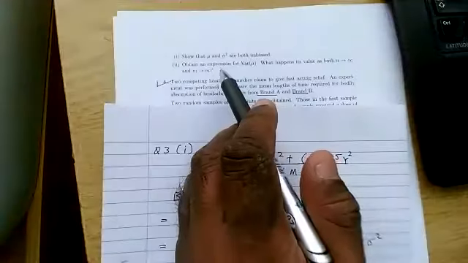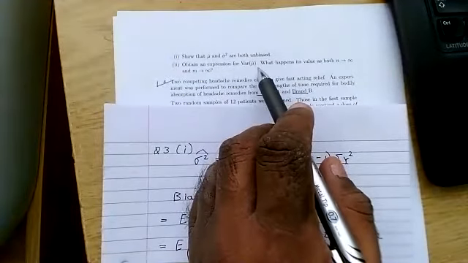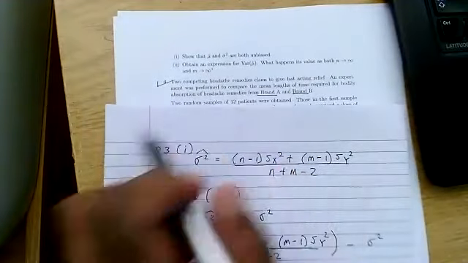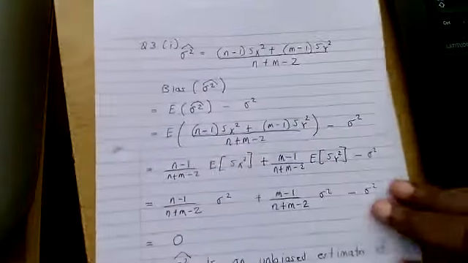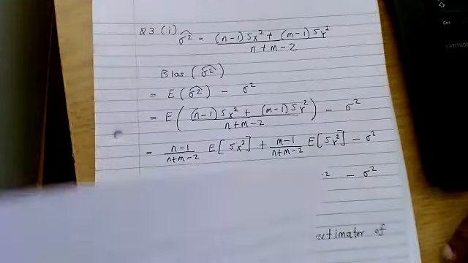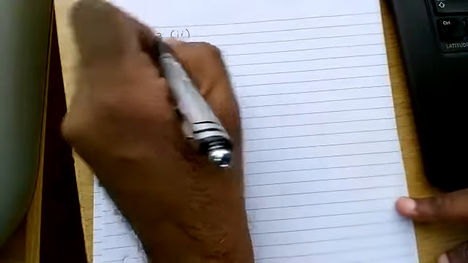The next part we need to show is part two. Part two is to obtain an expression for the variance of mu hat and say what happens when n and m go to infinity. So I'm going to do that now. This is part two of question number 3.